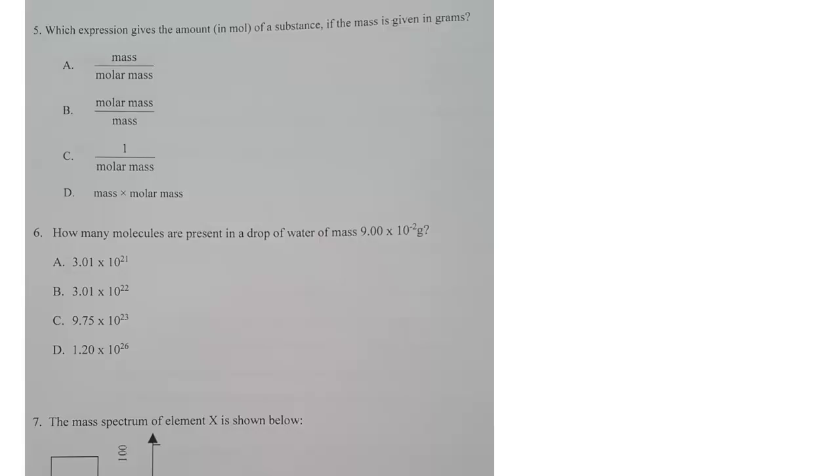So question 5, which expression gives the amount of mole of a substance if the mass is given in grams? So remembering that the mass is equal to mole times molar mass, and if you want to get mole, you have to divide the mass by the molar mass.